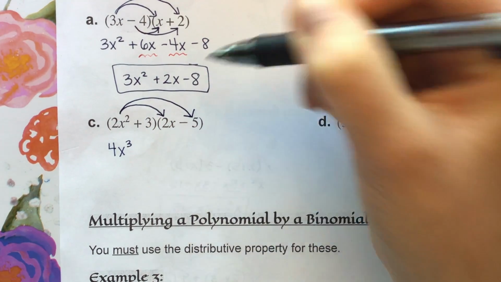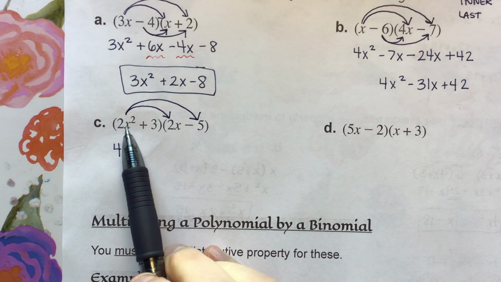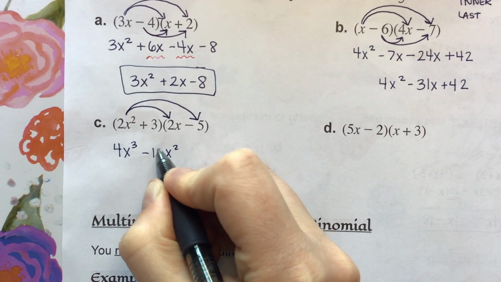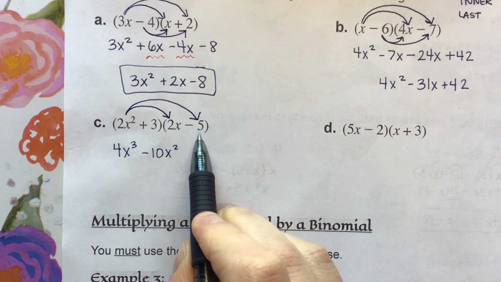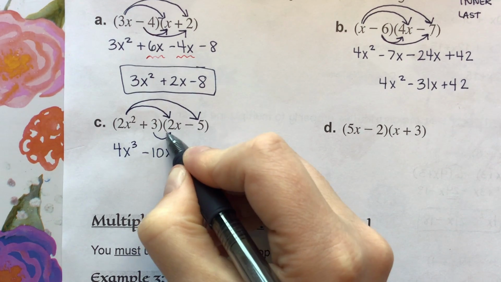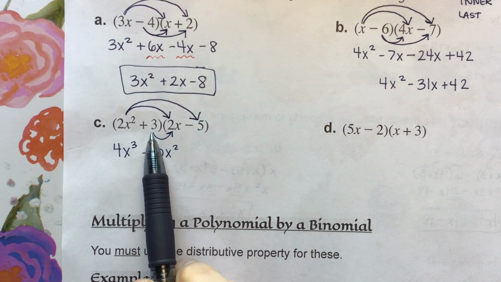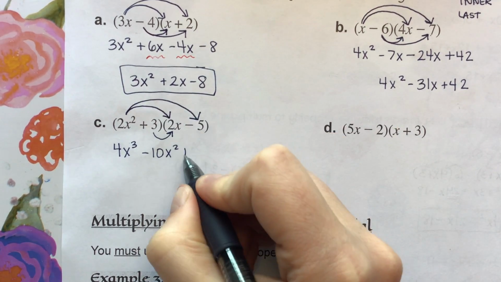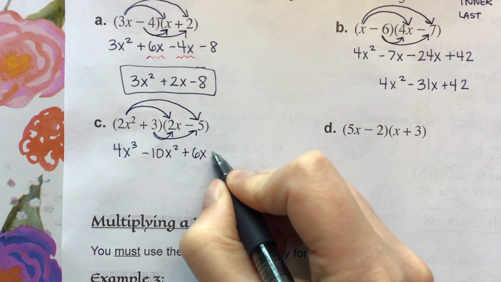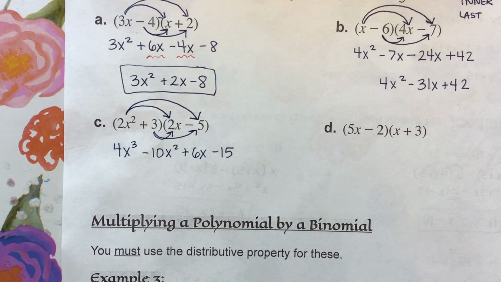2x squared times negative 5 is going to be negative 10x squared, because 2 times negative 5 is negative 10, and tack your x squared on. I have inner terms next. 3 times 2x is plus 6x, and 3 times negative 5 is minus 15.